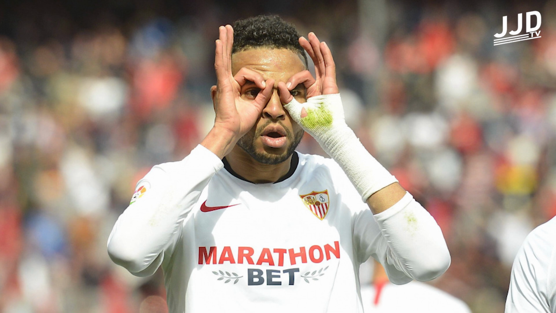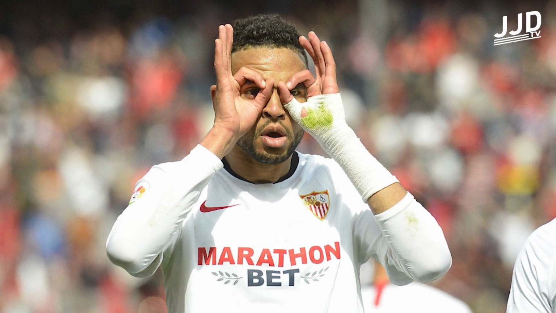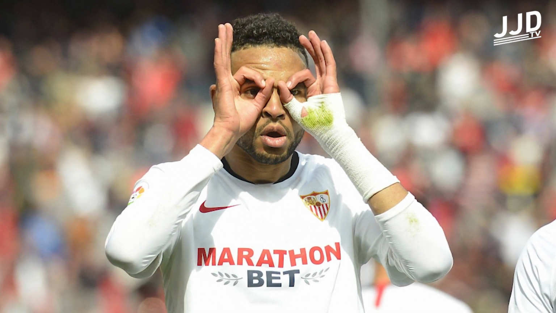The final position is a striker position, and it's David for Canada against En-Nesyri for Morocco. This one, to me, isn't overly close. En-Nesyri is a very talented player, but he's just a bit of an inconsistent goal scorer. You've seen him have really strong seasons where he's gotten close to 20 goals, and you've seen him have pretty poor seasons. He's kind of out of favor right now. He's battling with Rafa Mir and Lamela, I guess, for the starting role for Sevilla. Can't really lock that down under Jorge Sampaoli.